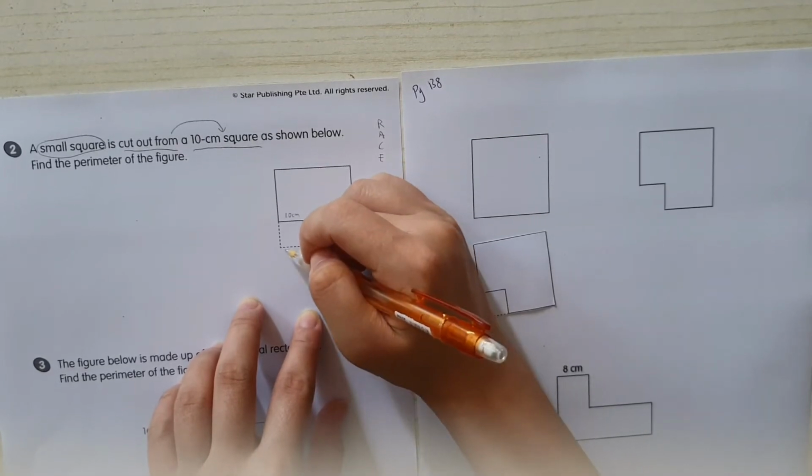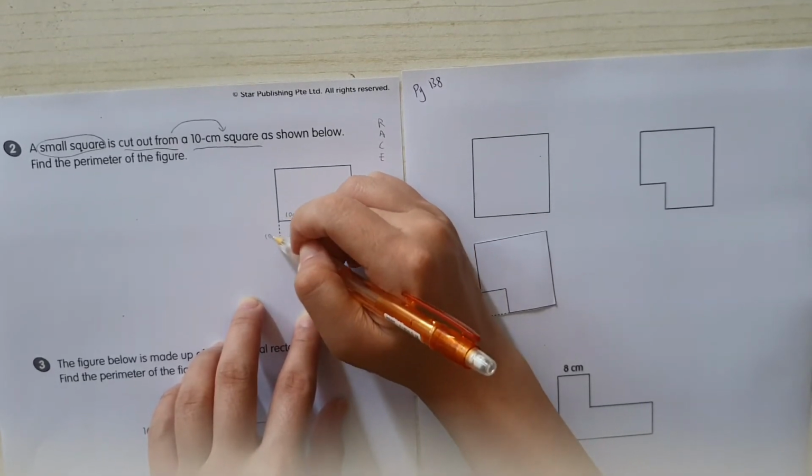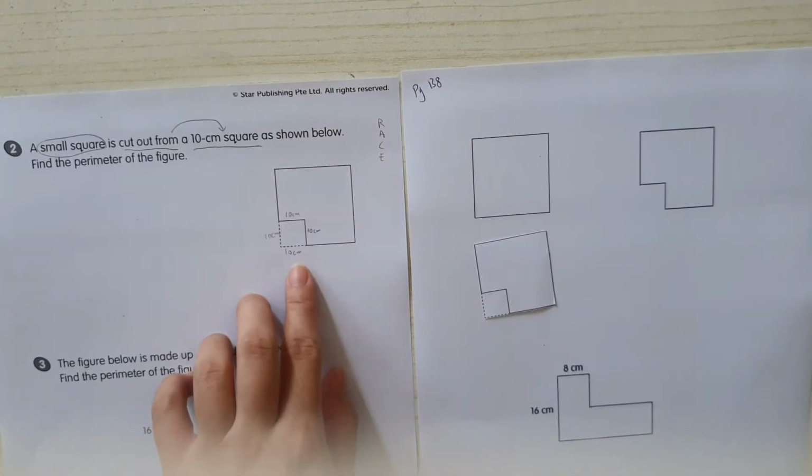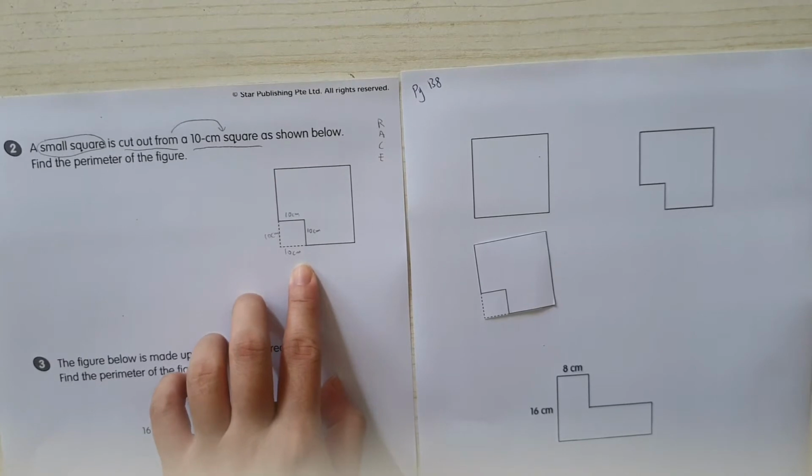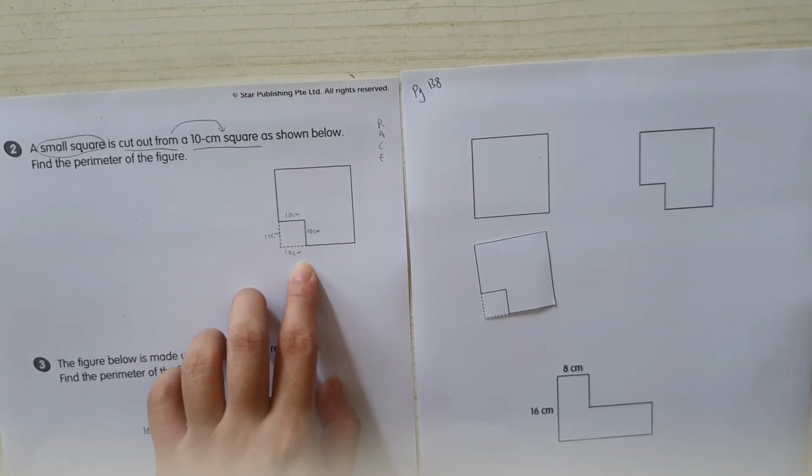smaller square here has the size of 10 centimeter. Now if you are thinking this way, you are making a very important mistake. Okay, so this is the part where you have to be very clear.